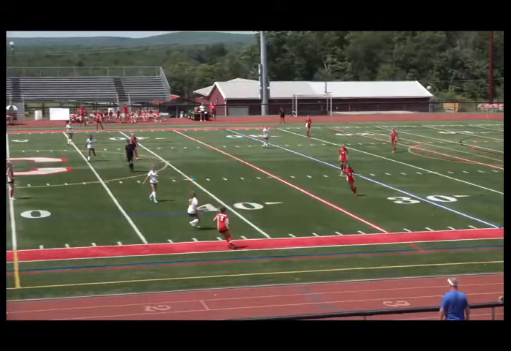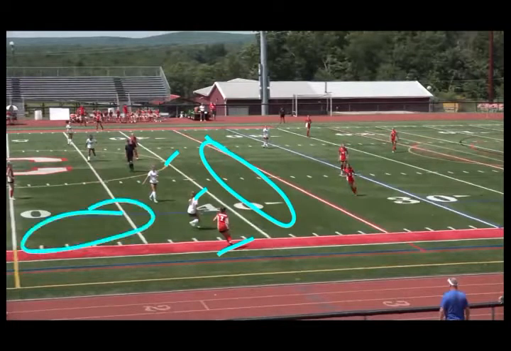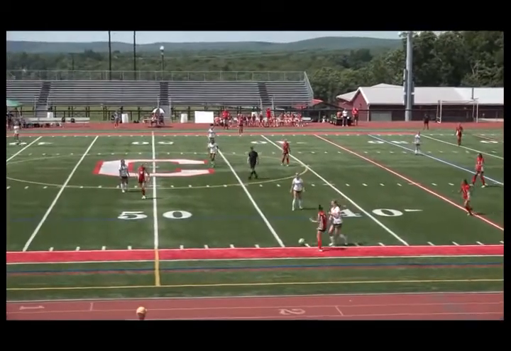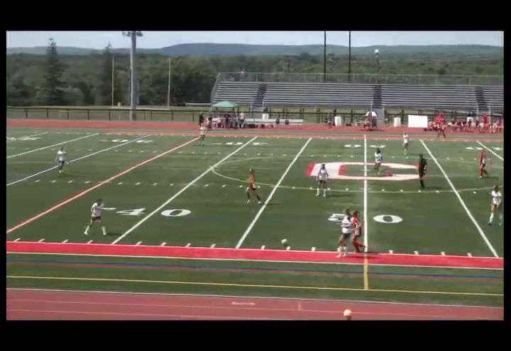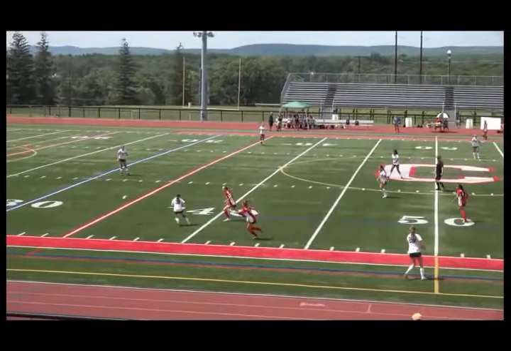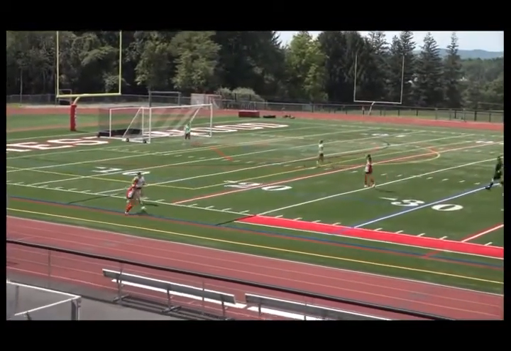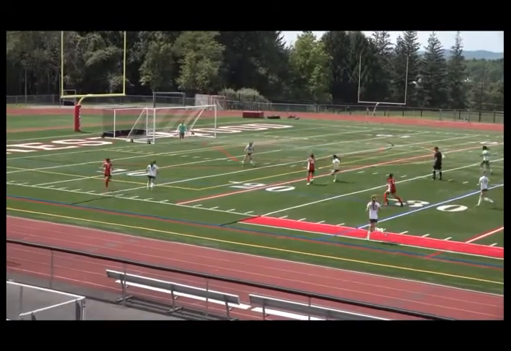There's no red. We have 1 red, 2 whites. Lots of space. This is how we lose our goal kicks. Against higher, more skilled teams, you guys aren't going to be able to do this.